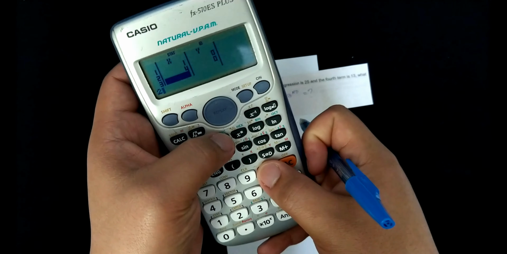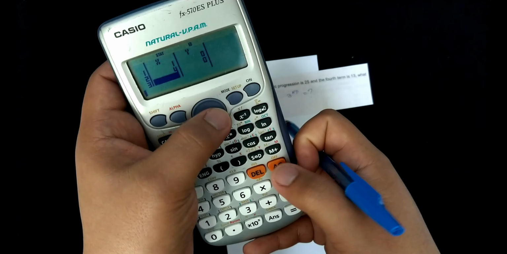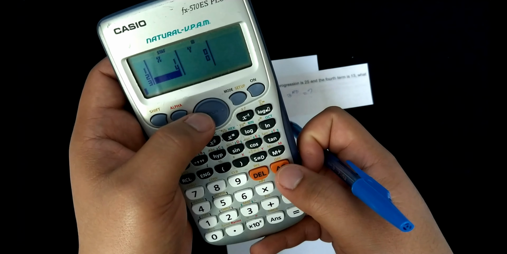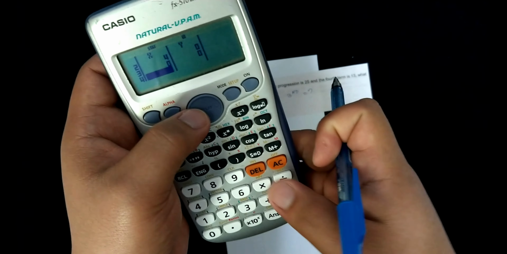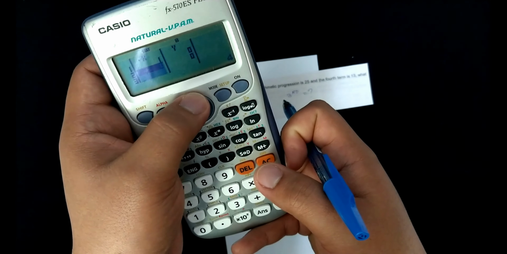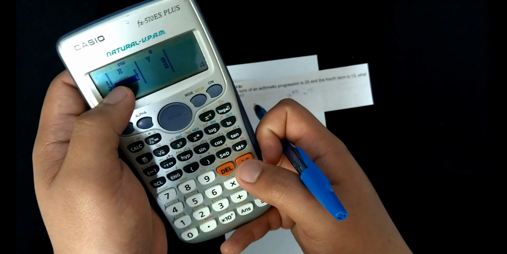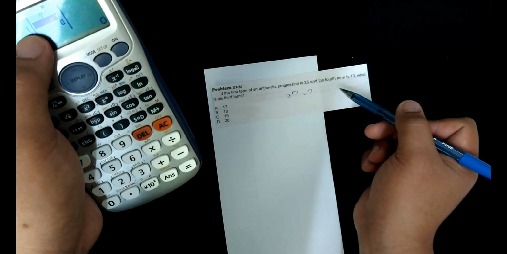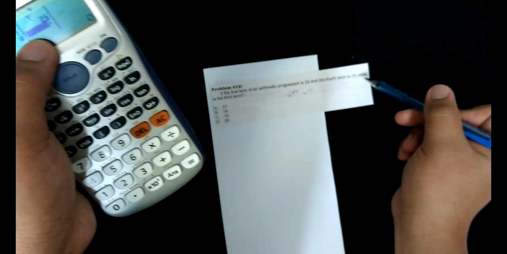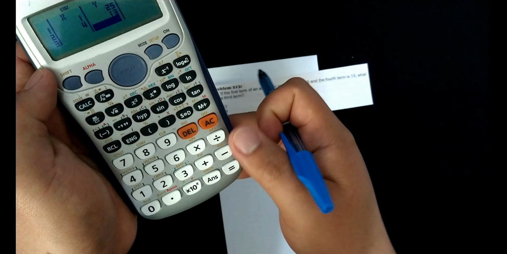Since the first term and fourth term are given, the corresponding first term is 25, and the corresponding fourth term is 13, then press AC.